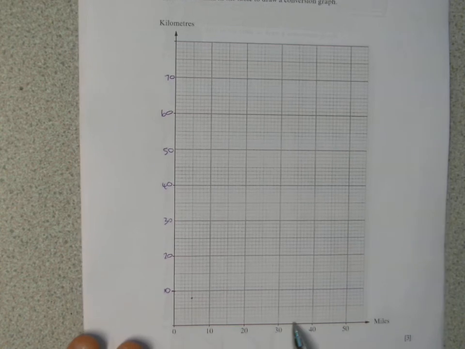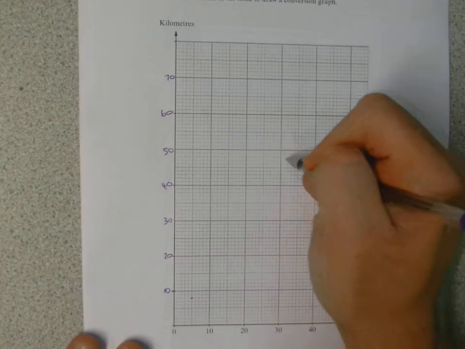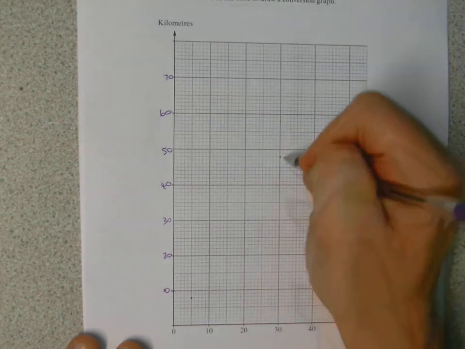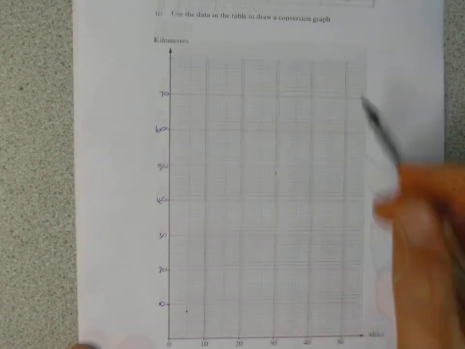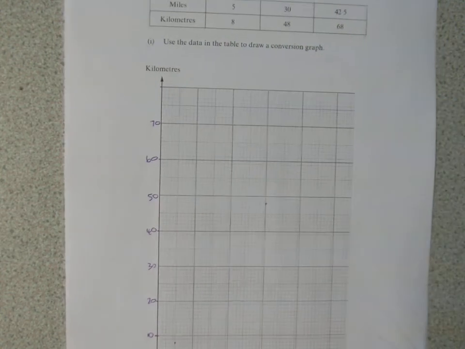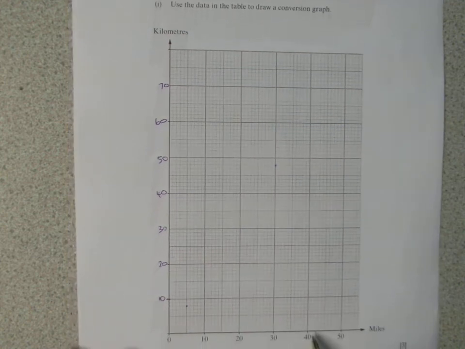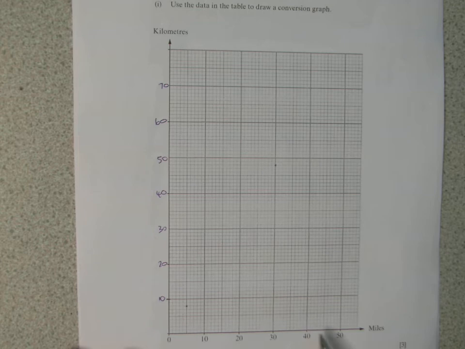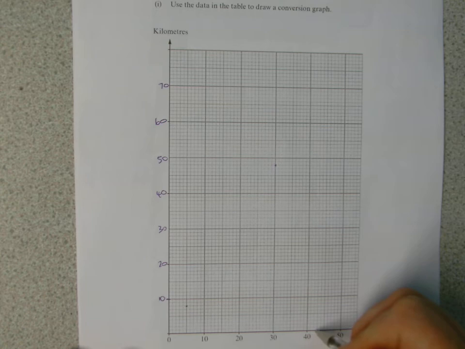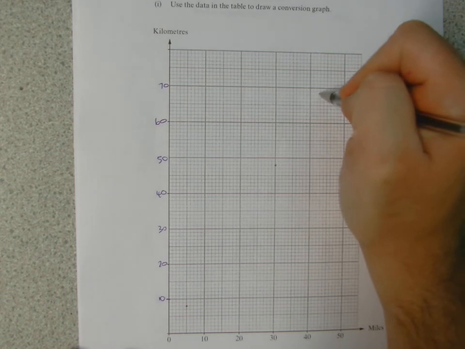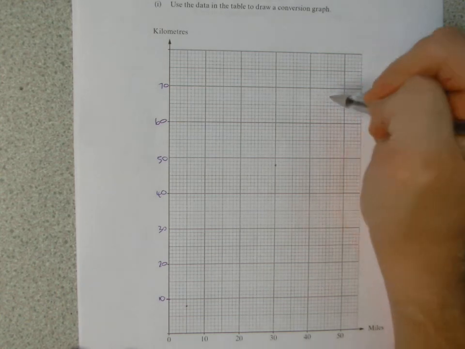The next point, 30 miles is 48 kilometers. So you go across to 30 miles and up to 48 kilometers, which is here. 30 miles, 48 kilometers. So I'll mark that there. And then they give us one more point. 42.5 miles is 68 kilometers. So 42.5. And if you look at your scale here, 42 is there, isn't it? So 42.5 is going to be in between those squares there. So it's 2.5 squares across, and you're going to go all the way up to 68, which will take us to here. 68 is there.